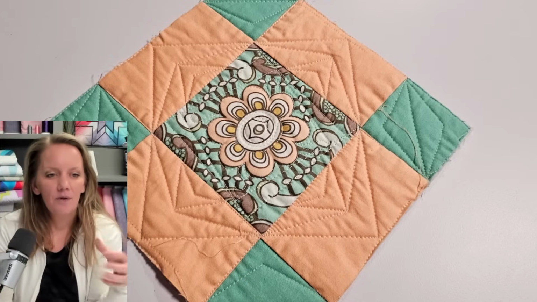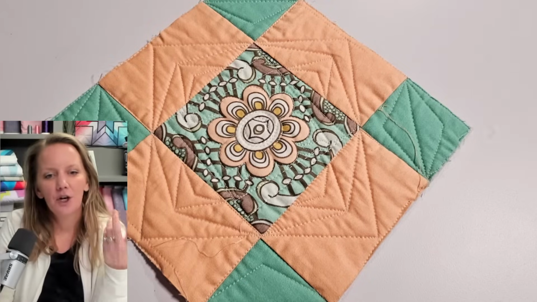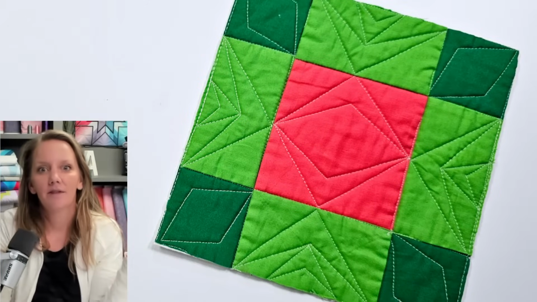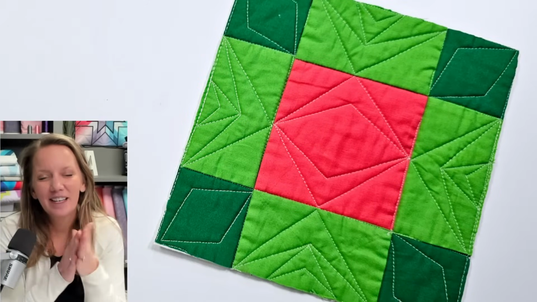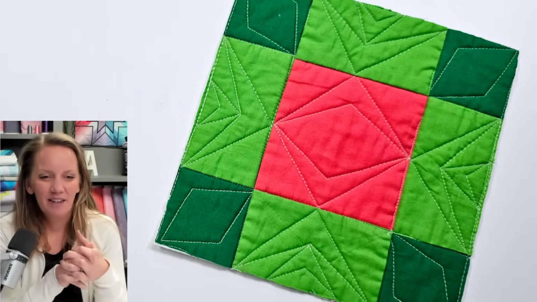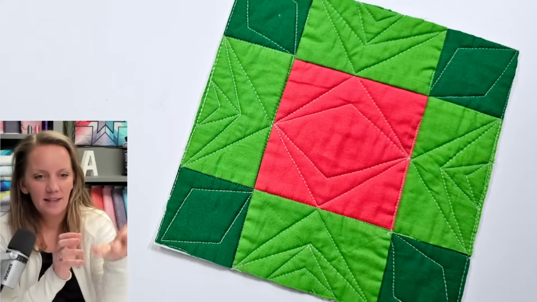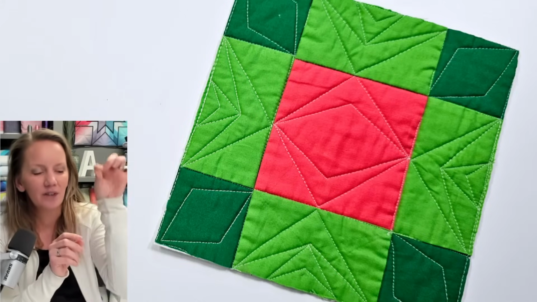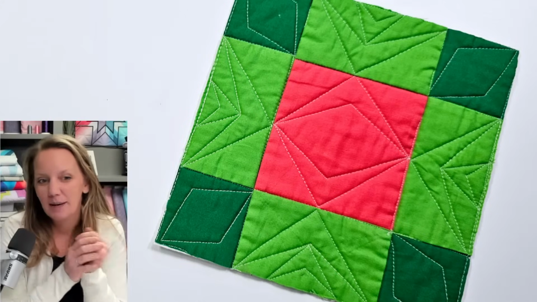So in this example, I have it wrapped around the center, but then I showed another example where it's flipped around. So the direction does matter. The direction of it will create those secondary designs. In this example, I like how the unquilted area almost makes a star type shape.